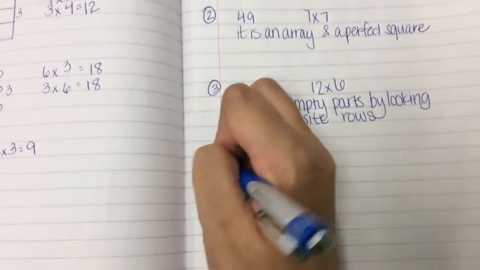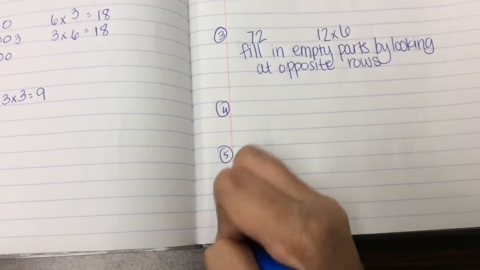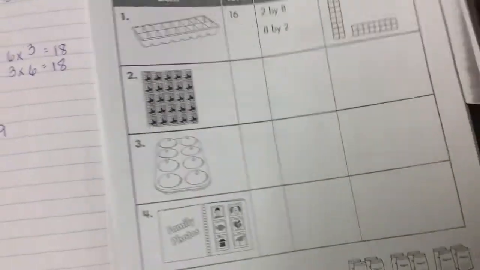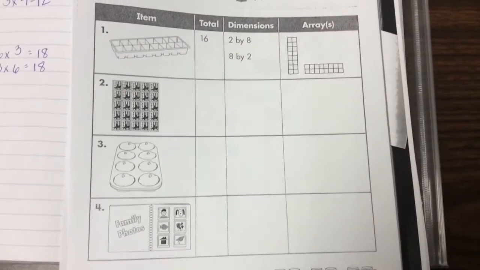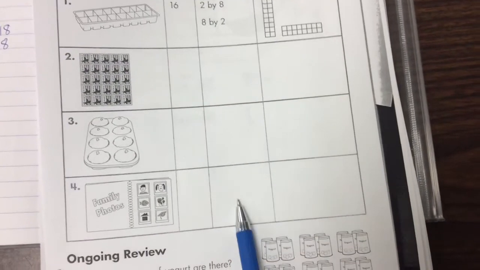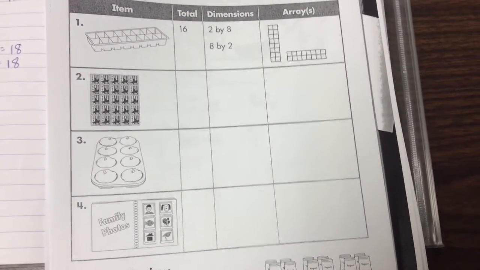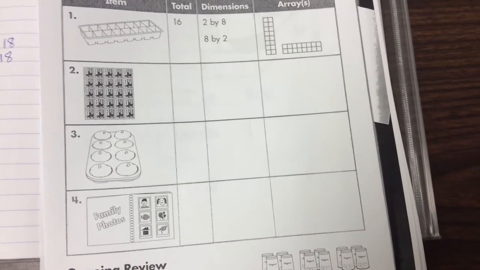We're going to call this number 4, 5, 6, and the last one is number 7. Okay? You are going to write how many, what's the total in that array, and what are the dimensions, and you're going to draw. So I'm going to show you how you could represent this in your journal.